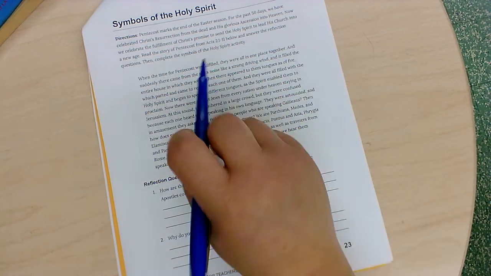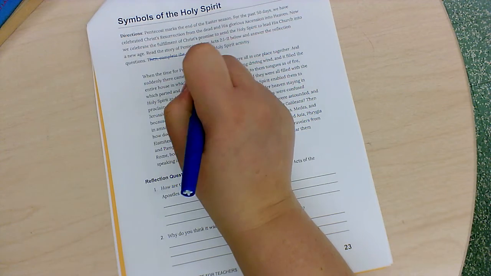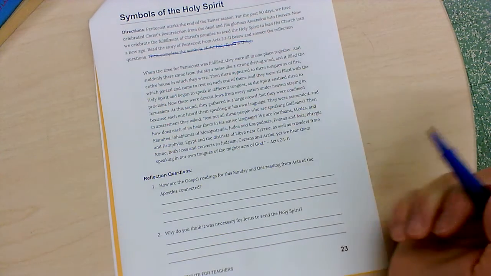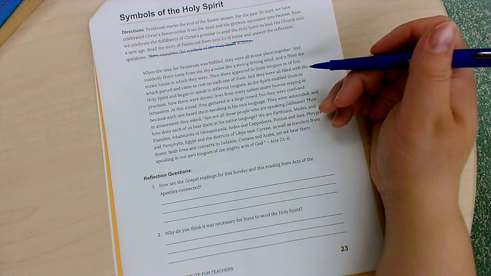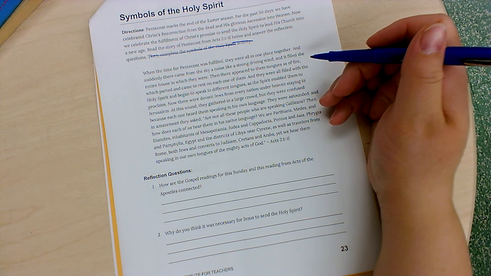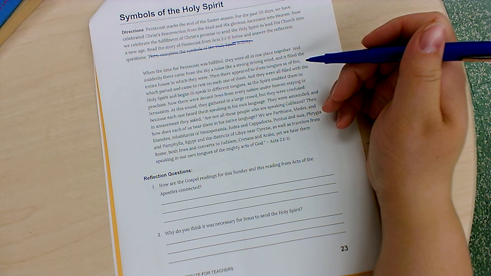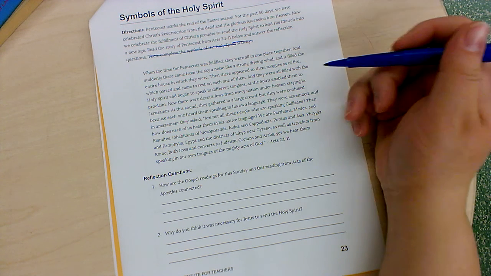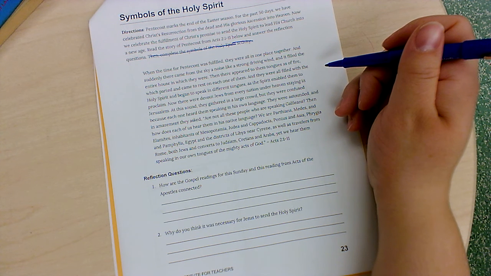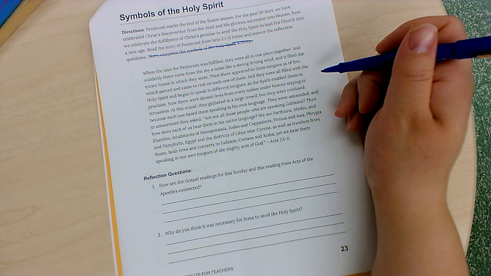Don't worry about this part right now. When the time for Pentecost was fulfilled, they were all in one place together. And suddenly there came from the sky a noise like a strong driving wind, and it filled the entire house in which they were. Then there appeared to them tongues as of fire, which parted and came to rest on each one of them. And they were all filled with the Holy Spirit and began to speak in different tongues, as the Spirit enabled them to proclaim.